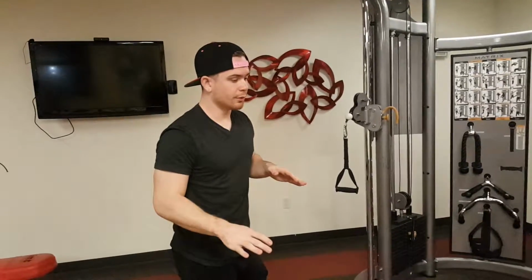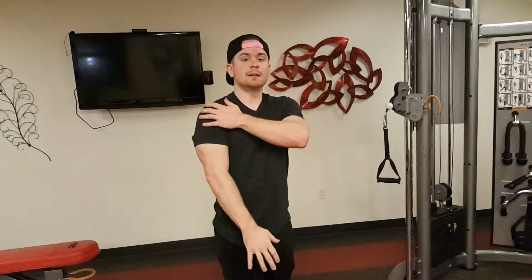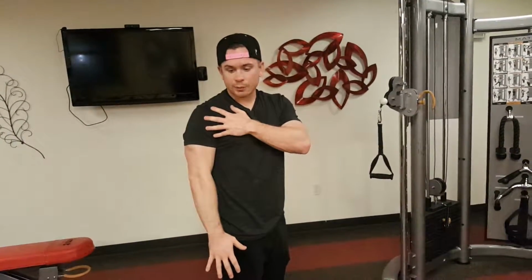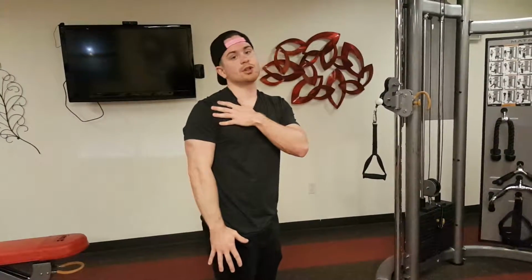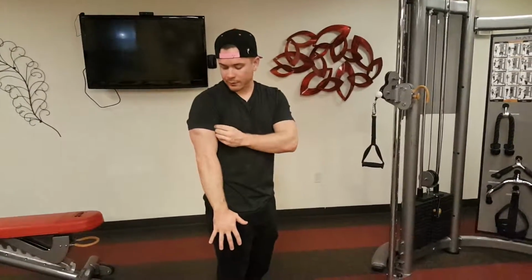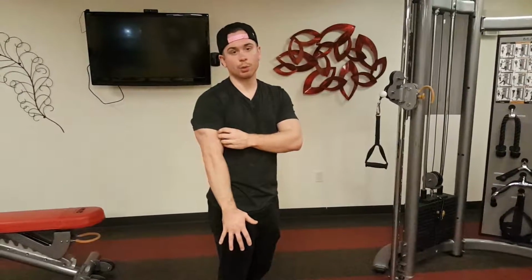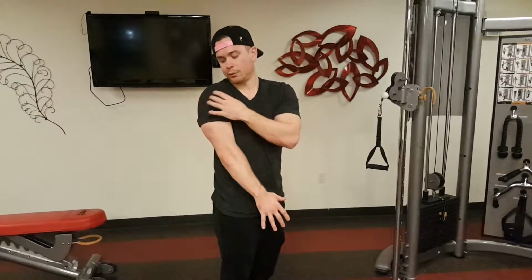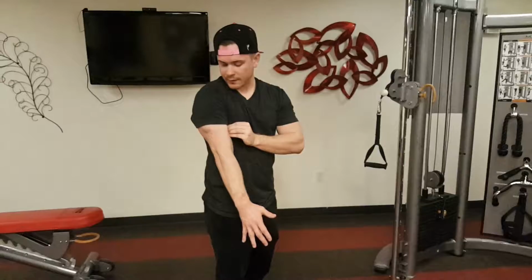Another quick example to give you just how the nuances of functional anatomy is the deltoids, right? The deltoids will change their function based on the position of your hand. They have unique functions, but they also have common functions. They all insert at the same spot called the deltoid tuberosity. So all three of these muscles, there's three heads of the deltoid, all insert in the same area.